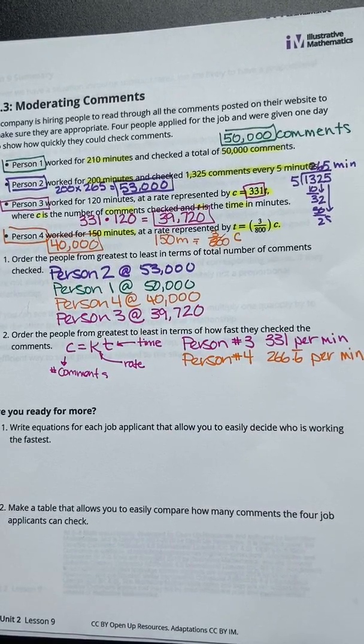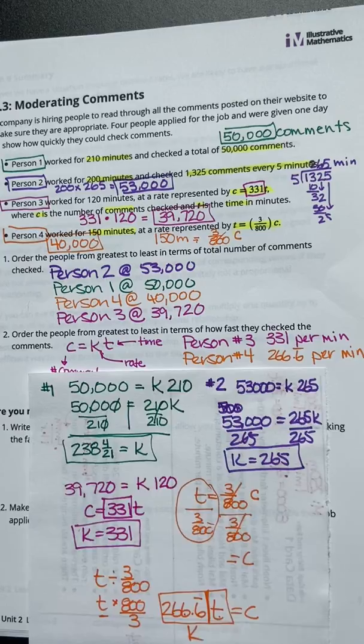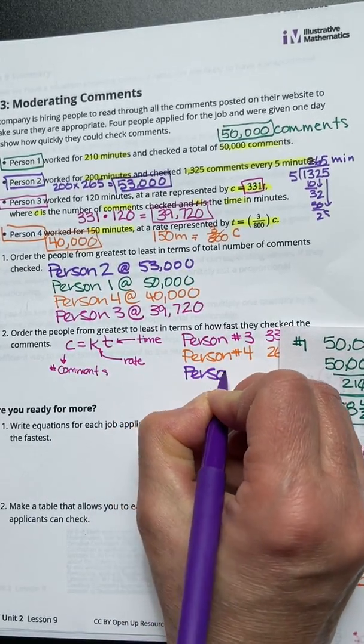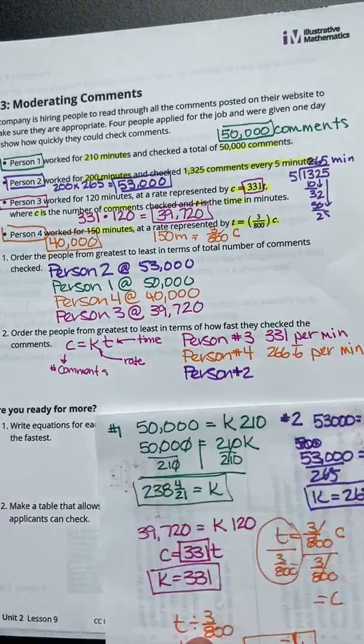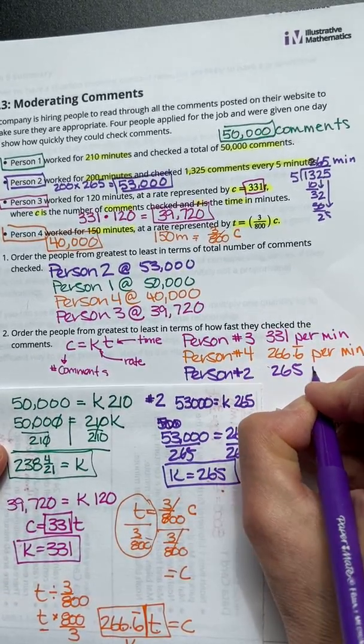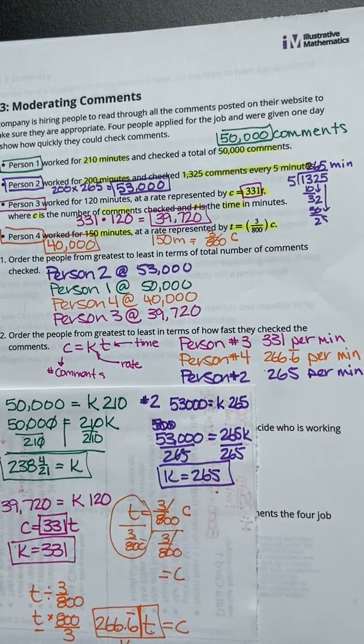Coming in third place, looks like it was person 2, and then person 1. Person 2 was at 265 per minute. And then person 1 is in last place.